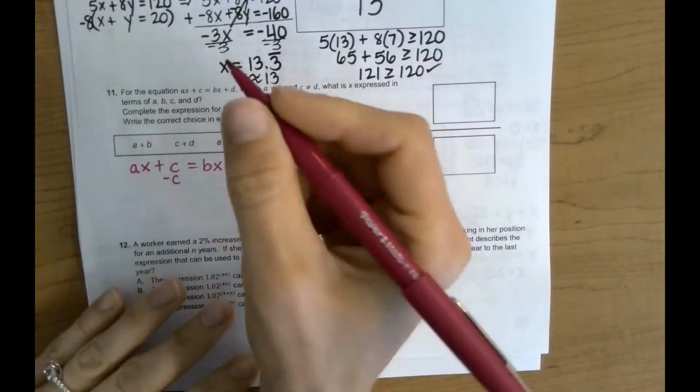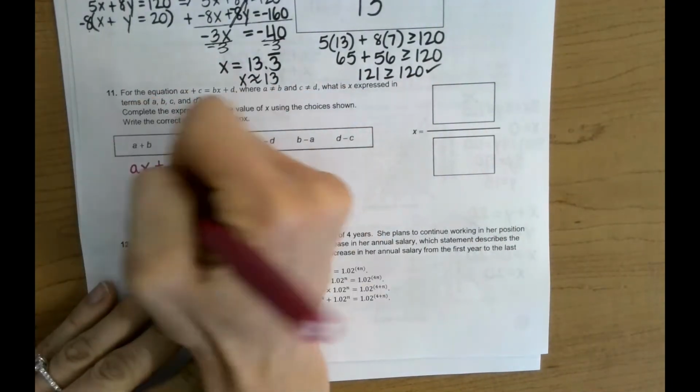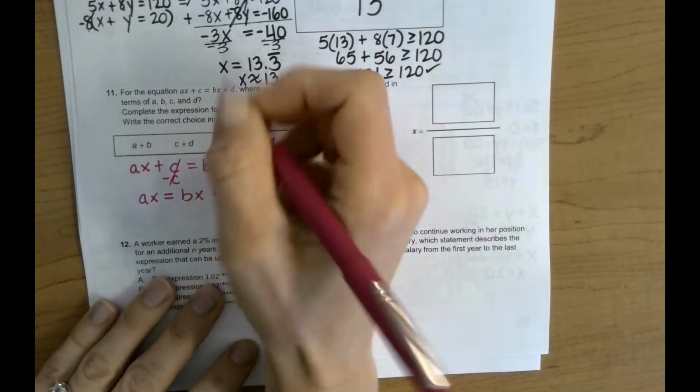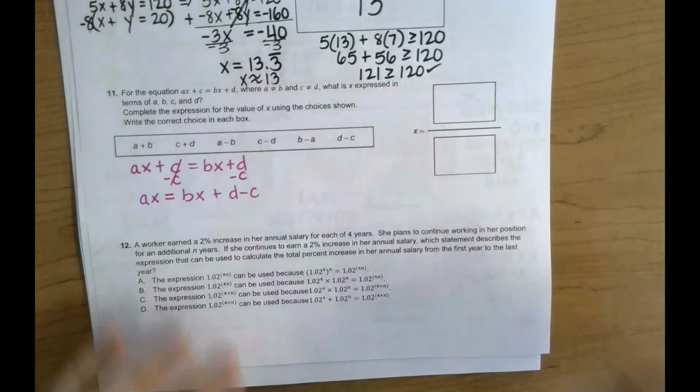So I'm going to do ax equals, because that cancels, bx plus d minus c. Then I want to get all of my x terms on one side of the equal sign.